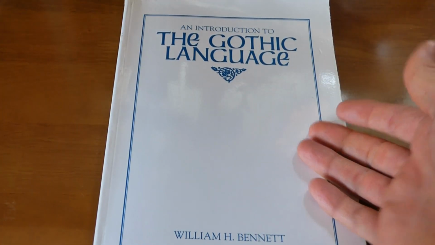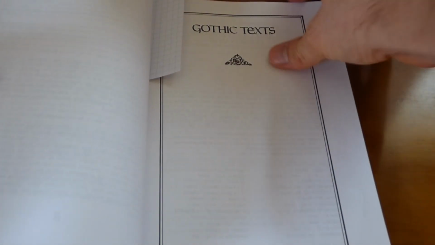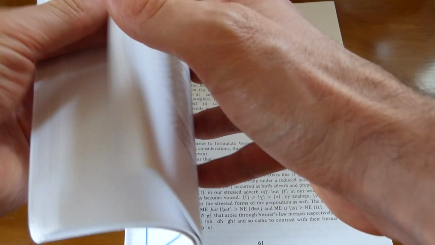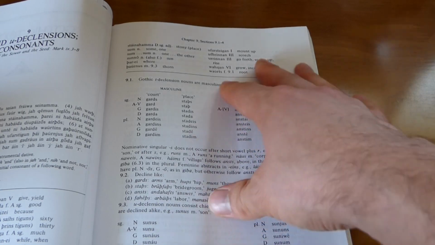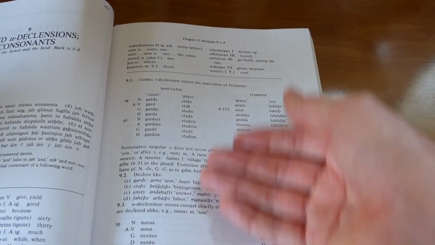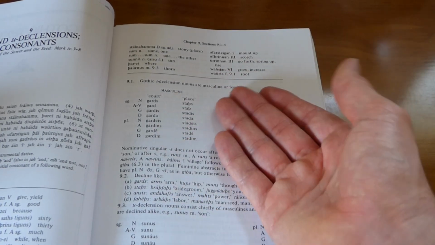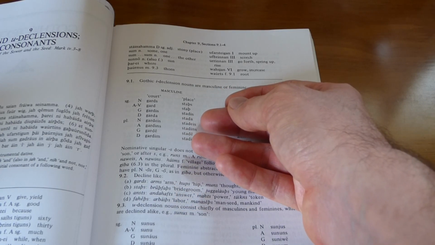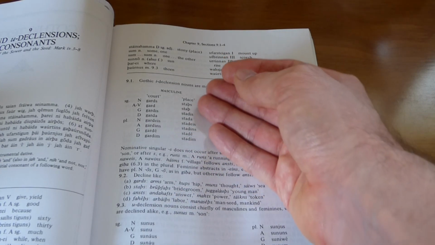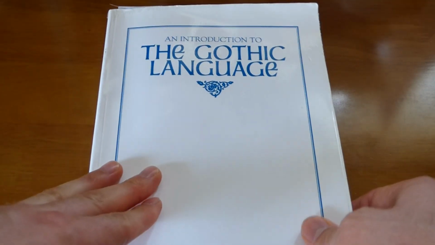If you're only interested in Gothic, it's entirely usable in that way, since the texts do have their own custom dictionary below, in each case, along with grammatical explanations that come afterwards, where you're given the full patterns, and then you're given words that fit into that pattern. So, for example, you have here the word for place, which is staths, and then you're given the different declensions. So that's an introduction to Gothic.